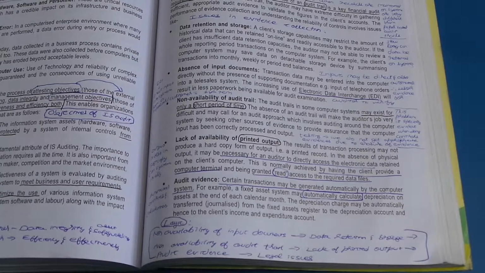And the next one is with regards to audit evidence. That is, we won't be having proper audit evidence if we don't have the above 4 points. And the last one is legal issues. So where does the actual data lie? In which country of the world does the data lie, and which country's law applies to the data stored there? So that is legal issues. So this is the logic for the points with regards to changes in evidence collection.